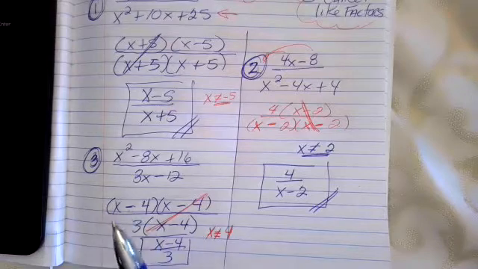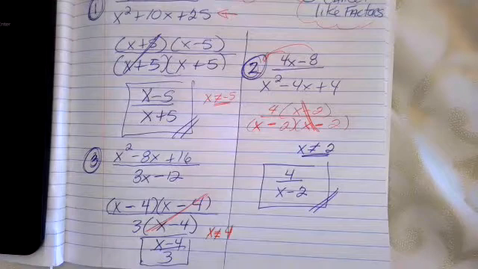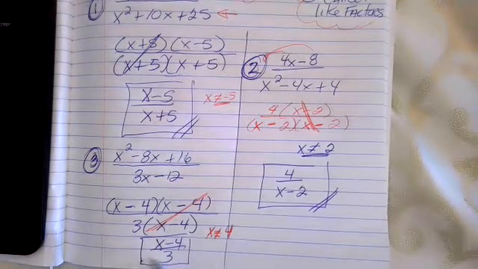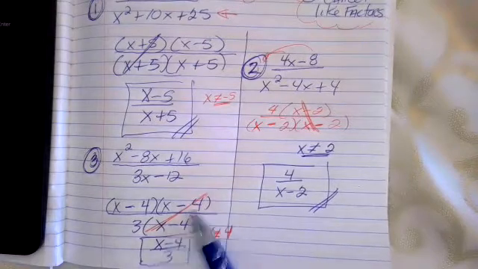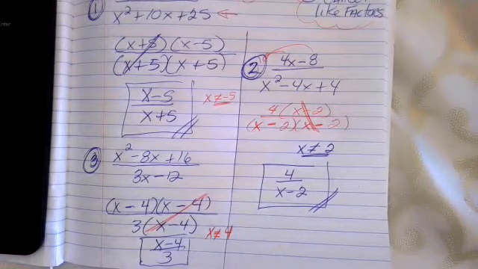In this case, we could see that it makes a difference that we set our restrictions before we cancel, because if we set it after we cancel, there would be no restrictions. And after the fact, there are no x's. So you set your restrictions before you cancel.